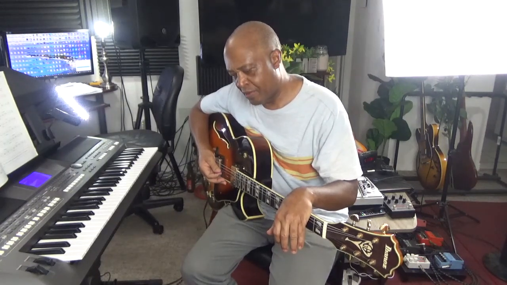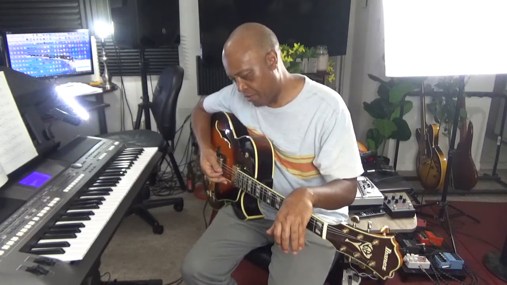So what is a mode anyway? Well, a mode is nothing but scale displacement. That means you have the C major scale, for example. You can play the same scale 7 times, because you have 7 notes in the scale.